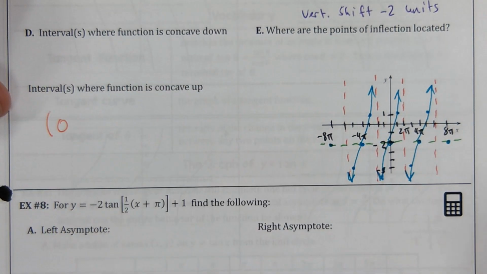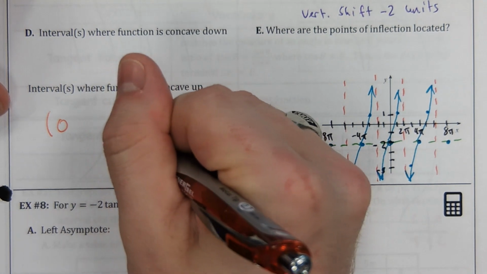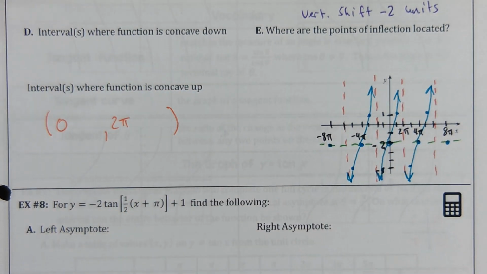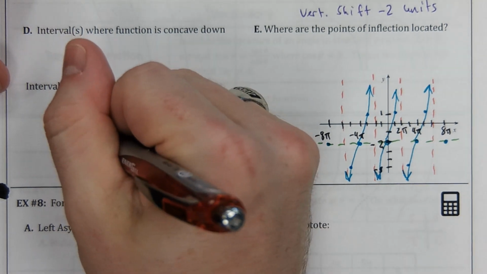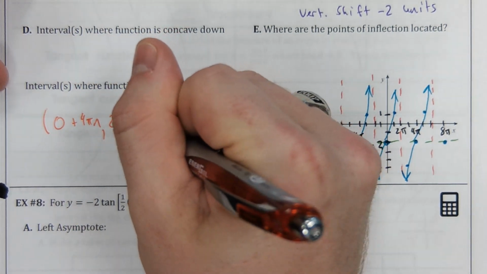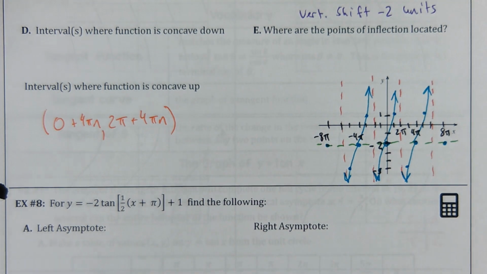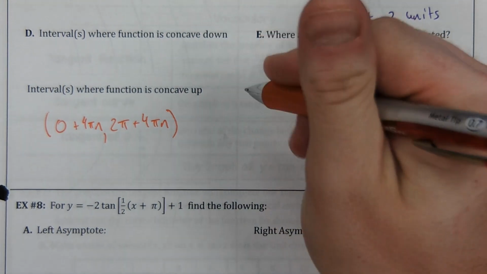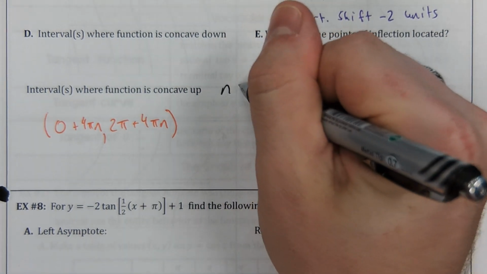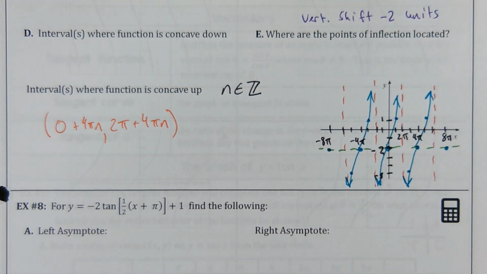But that zone is going to repeat itself every period, and the period length is 4 pi. And of course, this is for n is an integer. Yes, sir? Again, shouldn't it be in bracket? Not for concavity. Concavity doesn't use brackets because this tangent function is always increasing. And even then, we wouldn't use brackets because it doesn't exist at its asymptotes.